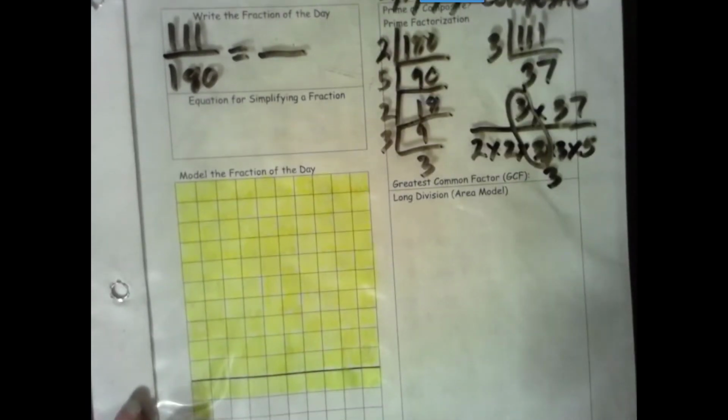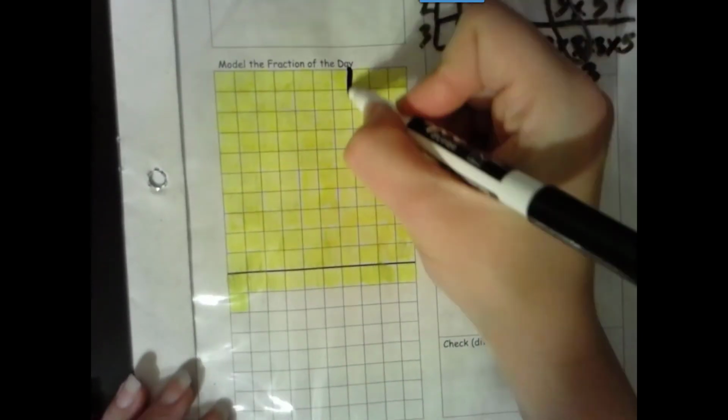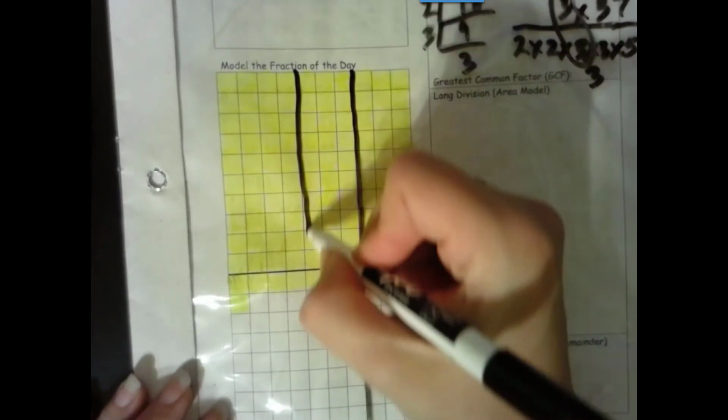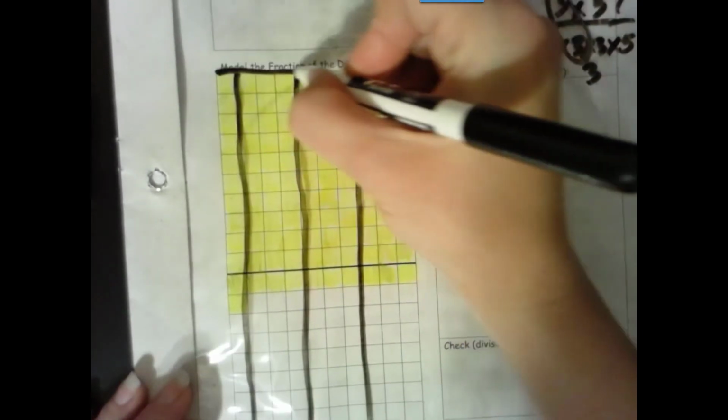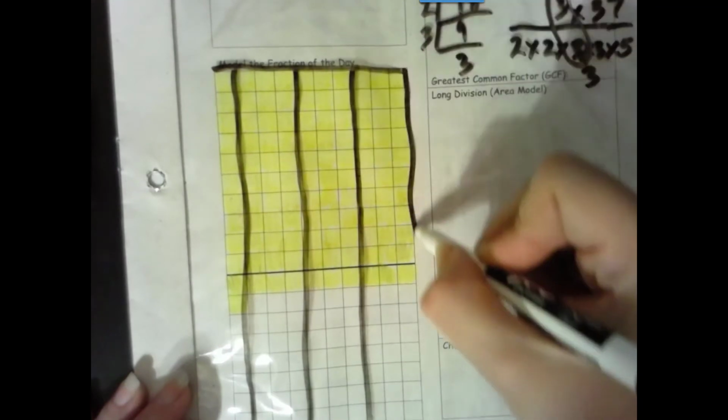Okay, let's go ahead and make our groups of 3. Your groups of 3 do not have to look like mine, but you do want to have 3 in each group, and you do want to have your shaded separate from your unshaded.